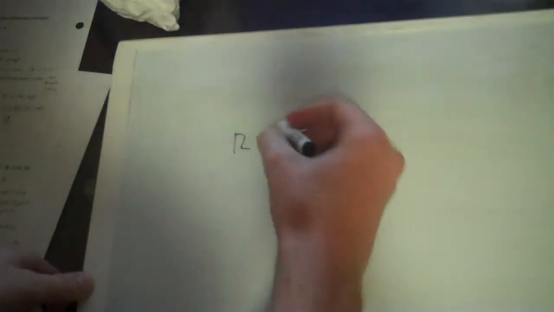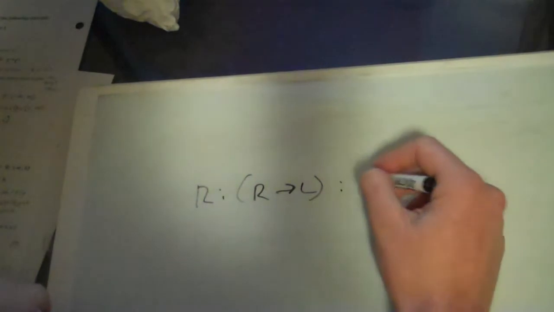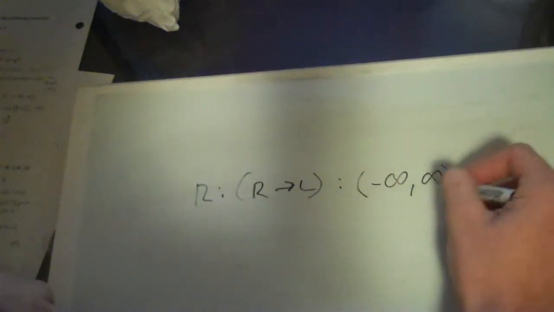Next we're going to be doing the domain and the range in interval notation. Since we already said there's no extremas, there's no limits to this graph because the end behaviors are limitless. There's negative infinity, there's positive infinity. So the range is going to be parenthesis negative infinity, infinity.